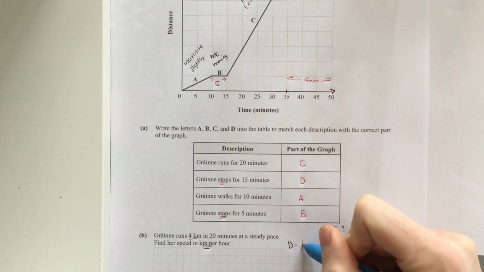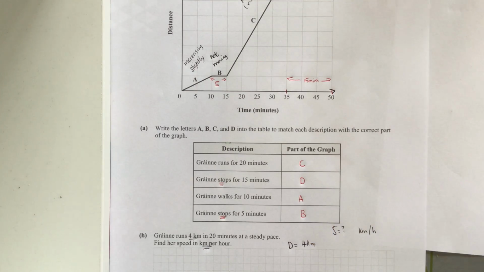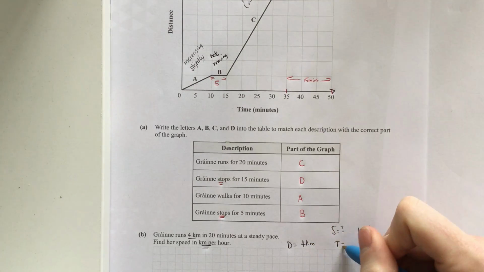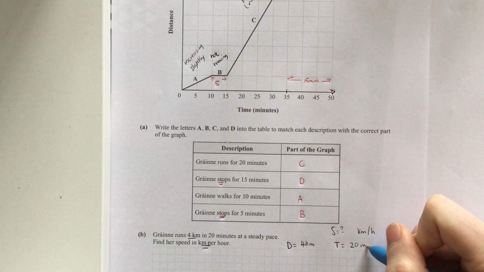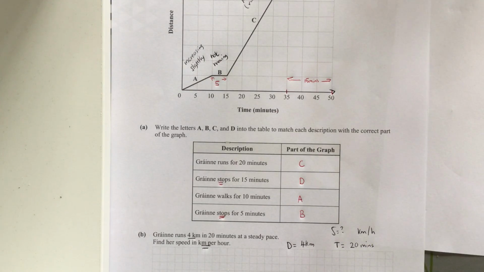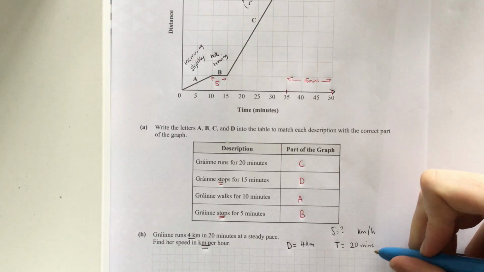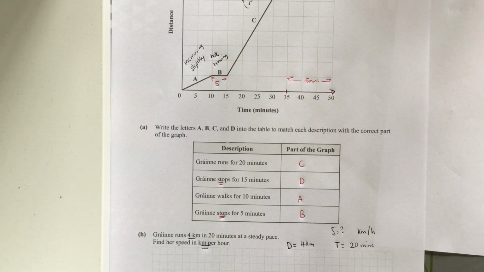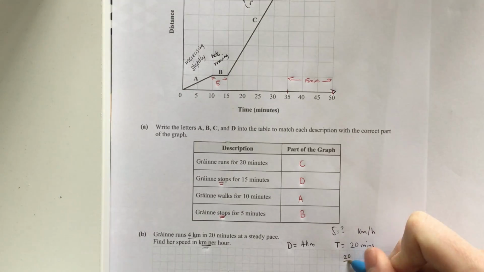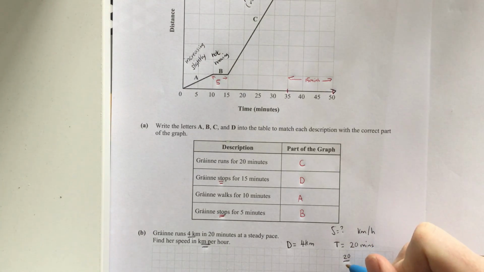So distance equals 4 kilometers. I know time is equal to 20 minutes. Now I think I have to do a conversion on this because we need to get it into hours. So what would time as 20 minutes be in hours? If you think about it, 20 minutes is only a fraction of an hour. 20 out of how many minutes there are in an hour, which is 60.